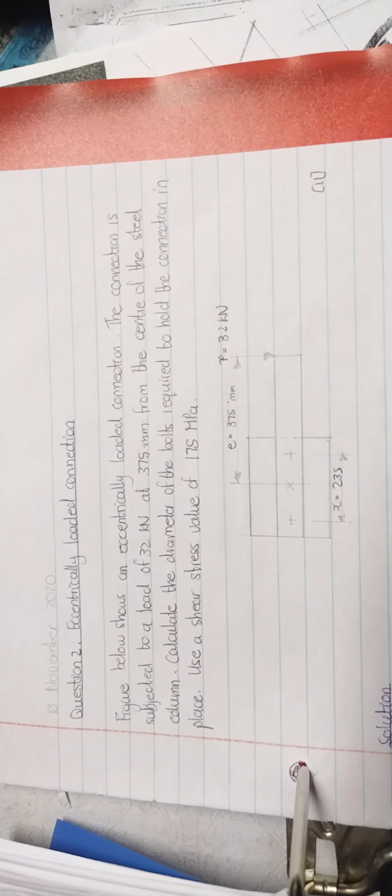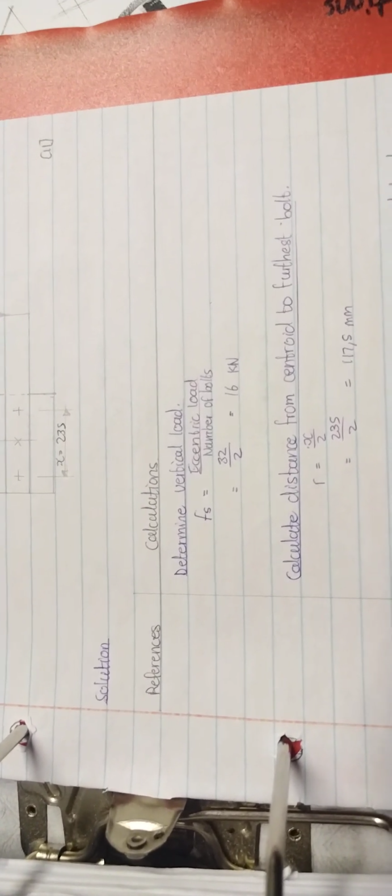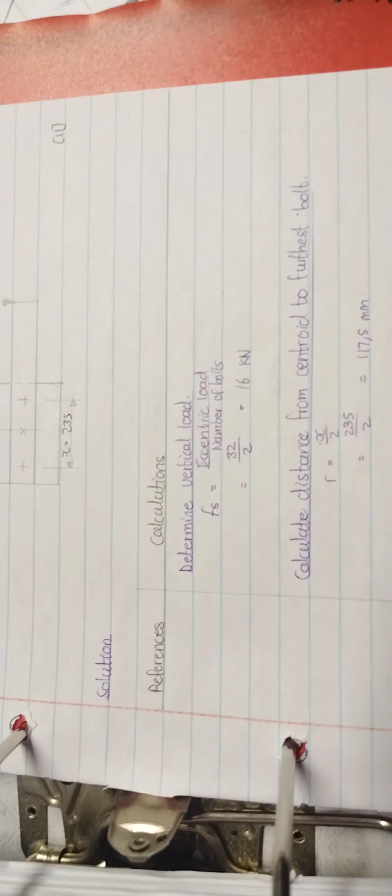They want us to calculate the diameter of the bolts required to hold the connection in place, and then use the shear stress value of 175. It's pretty straightforward. Normally 11 to 15 marks for this question. Okay, let's jump straight in because it's not a long story, this one.